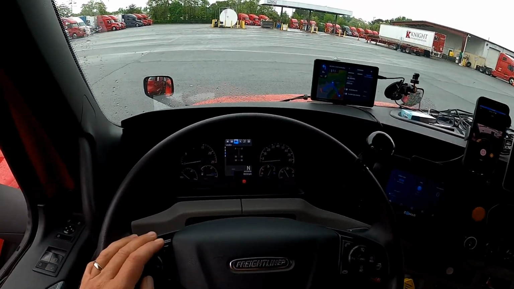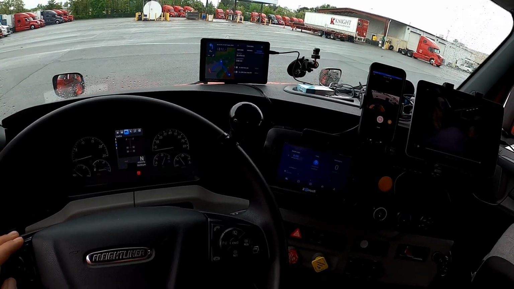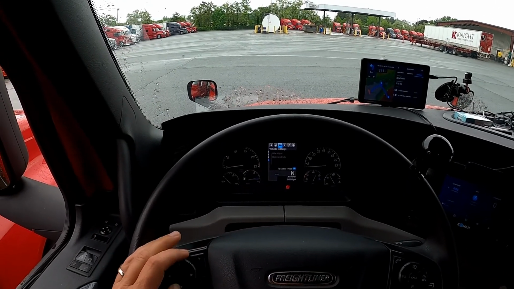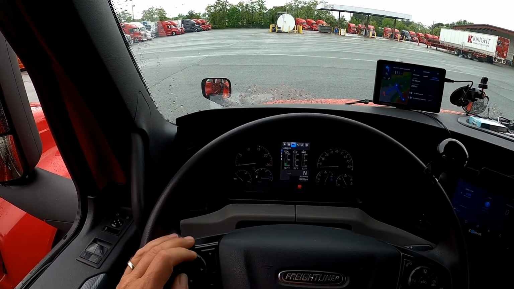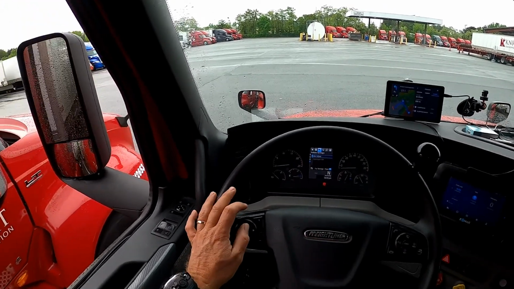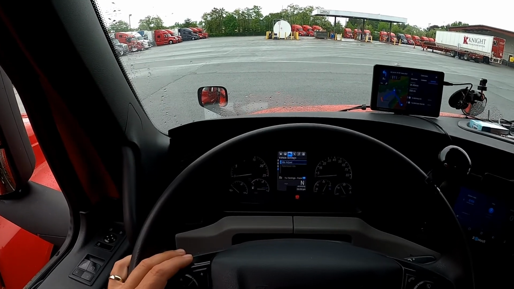It'll tell me if my inner axle is engaged and so forth there. This here I can adjust. Let's go back to that. If I click on the OK button over here, I can do an idle adjust.